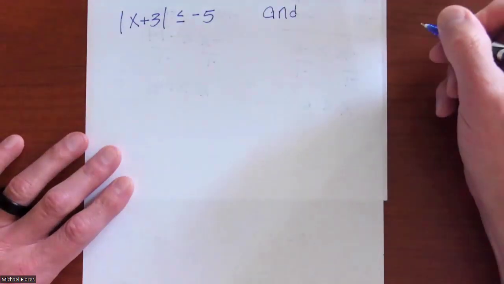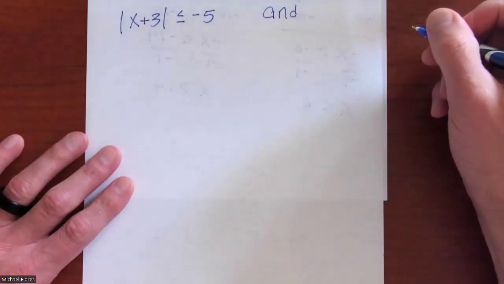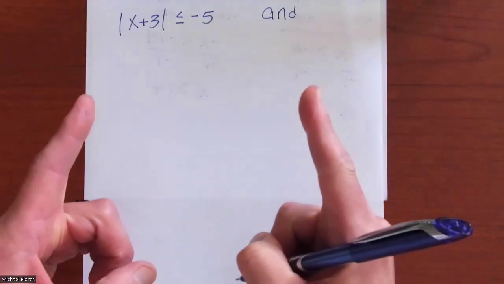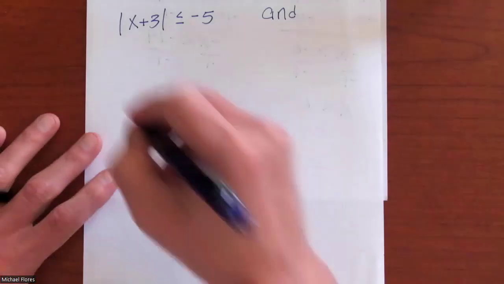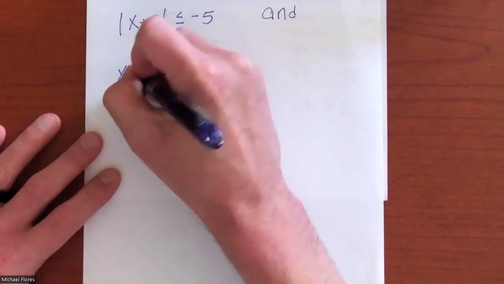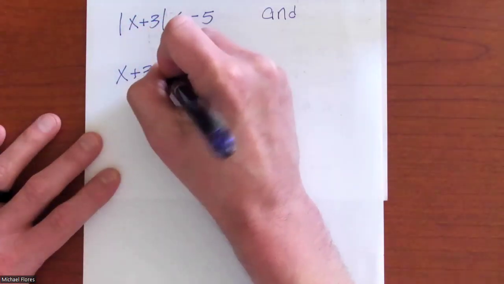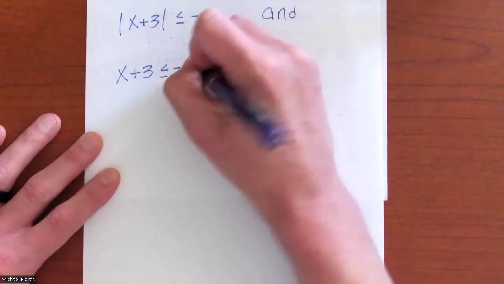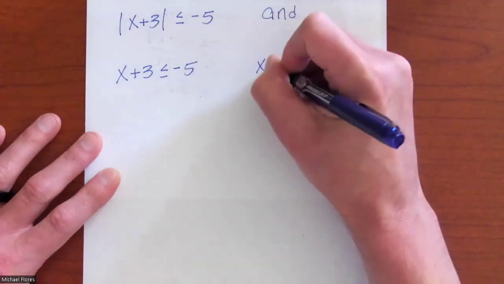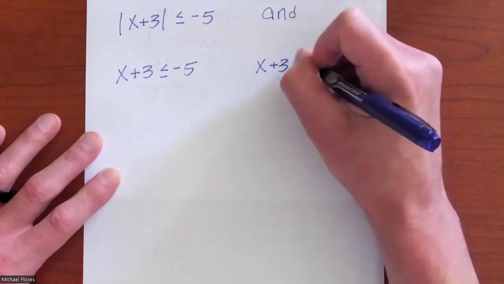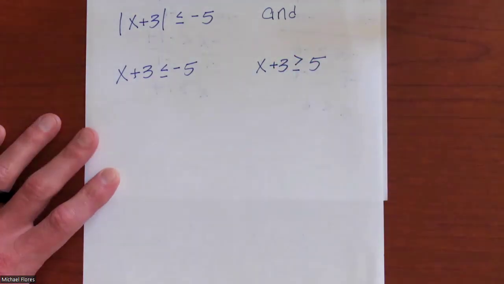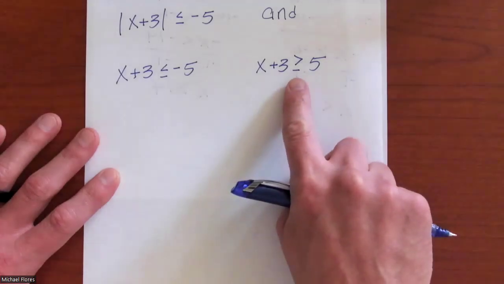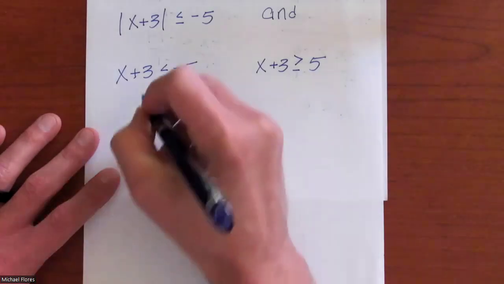Do you remember what and statements should look like most of the time? Two dots that are connected. Almost every time, not all the time. Let's create our two problems now that it's isolated. There's the first one. There's the second one. Remember, flip the inequality, change the sign. Let's solve.